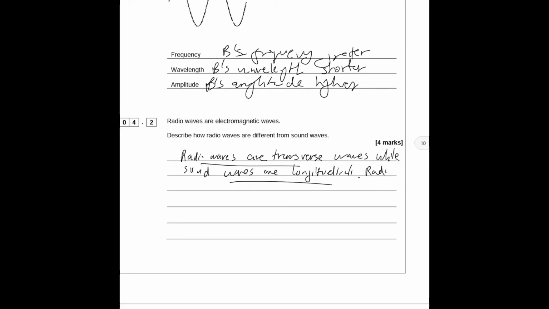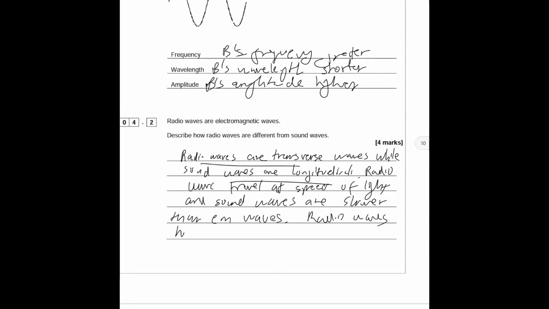All you need to do is, you can say that radio waves travel, I'm just writing it quickly guys, at the speed of light, and sound waves are slower than electromagnetic waves. You can just call them EM waves. And radio waves, you can say that they have greater frequencies.